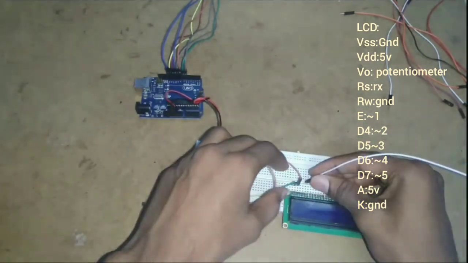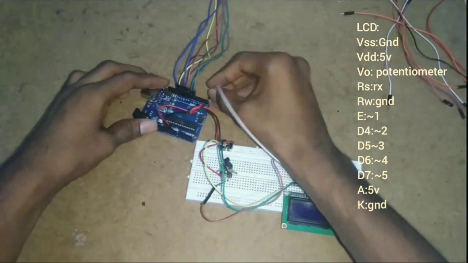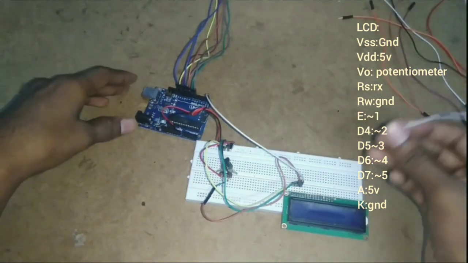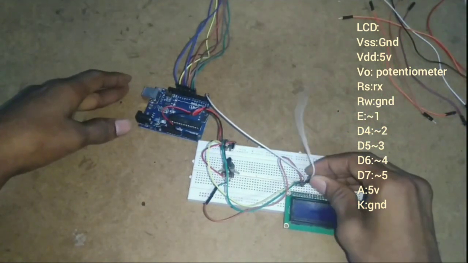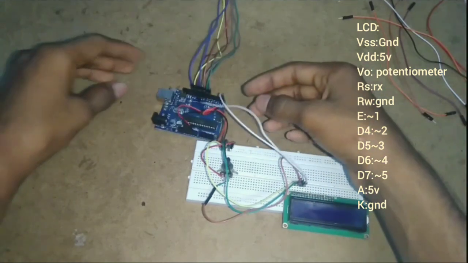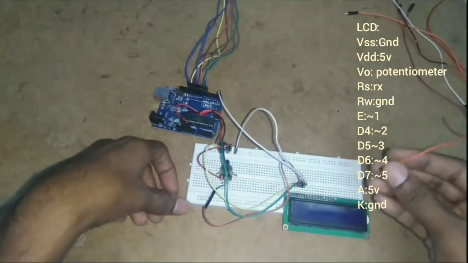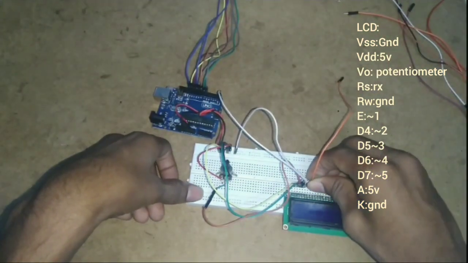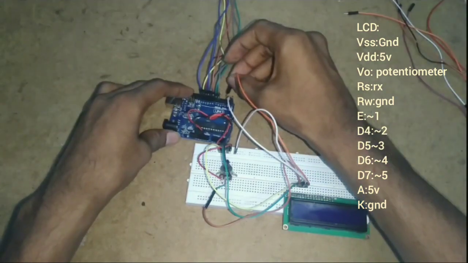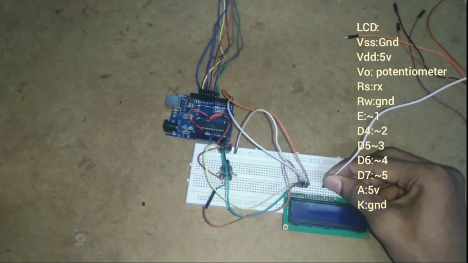RS to the first terminal of Arduino. RW to the ground. E to the 1. D4 to the 2.